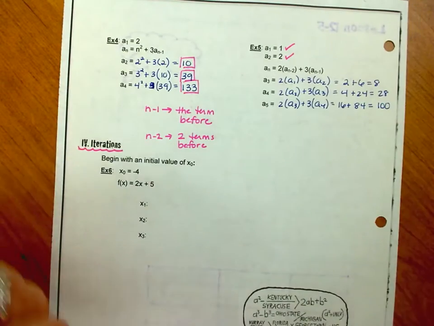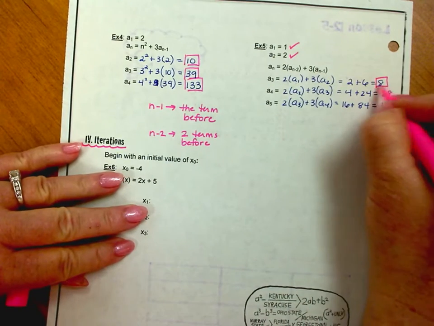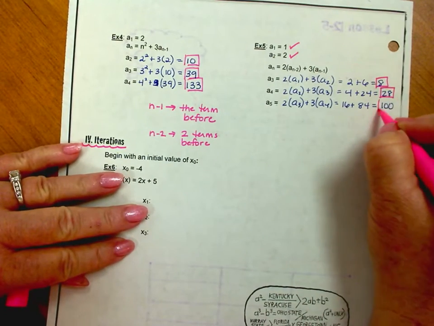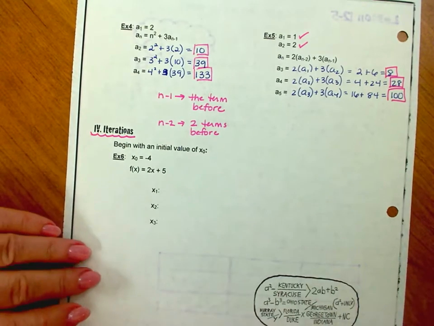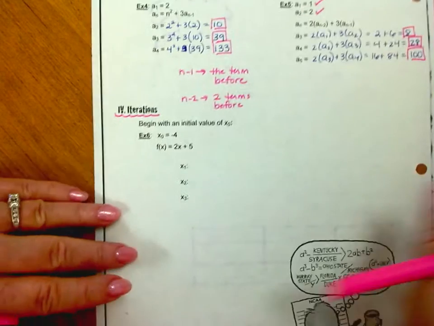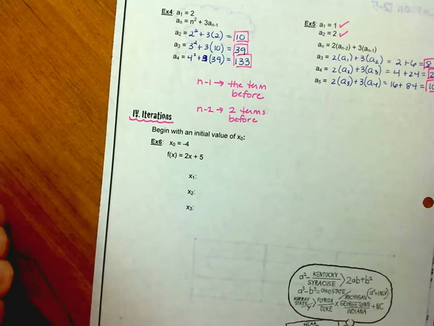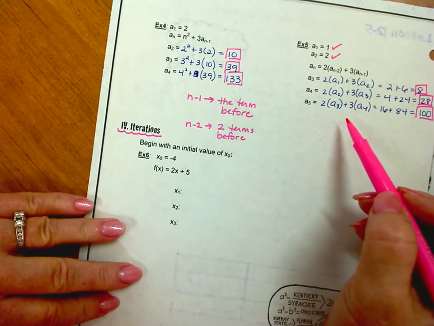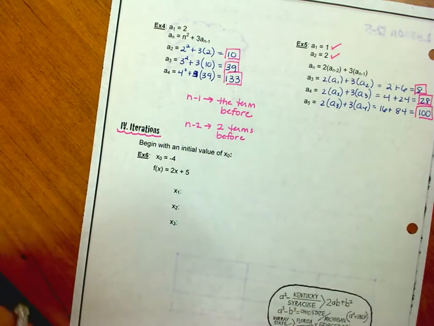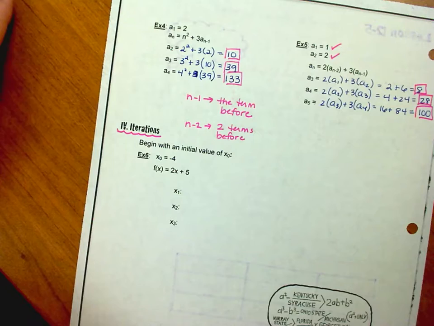Okay, so sometimes these recursive formulas can be more complicated than what the explicit formulas are. And it also allows you to come up with more complicated formulas than what you could in the explicit ones.